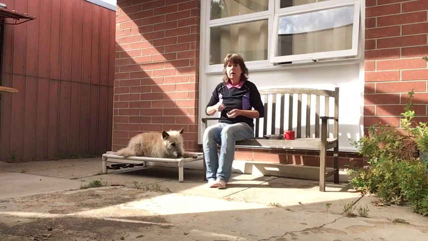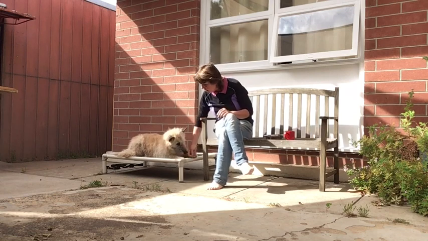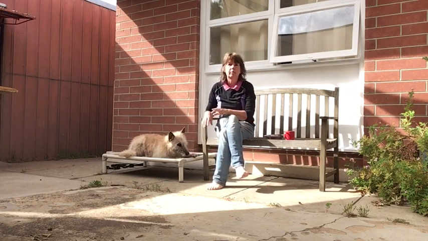Good girl. So now I can just sit here. This is building up duration. So this is how long I want her to stay on the bed for.